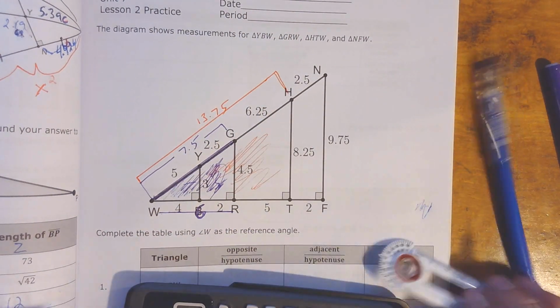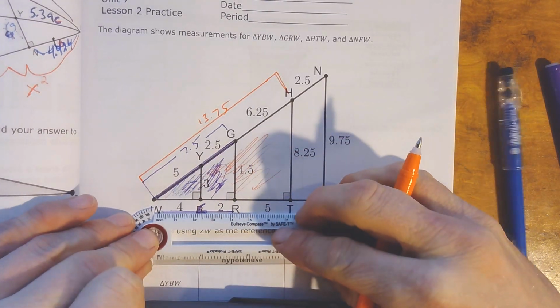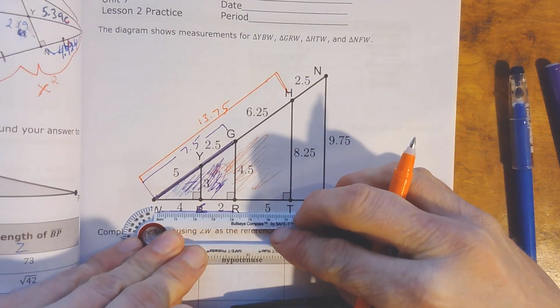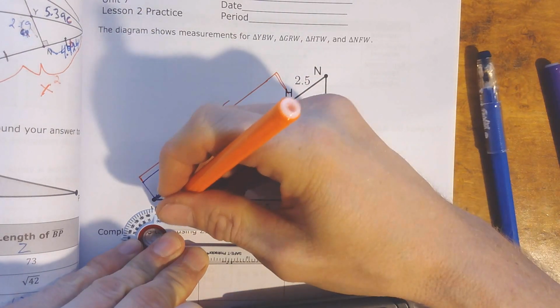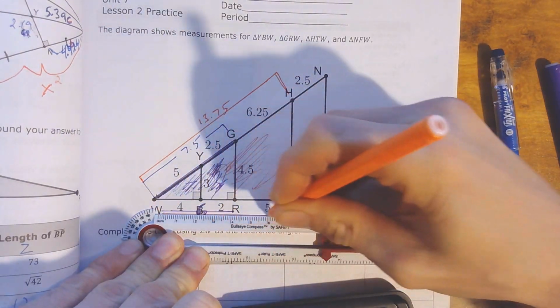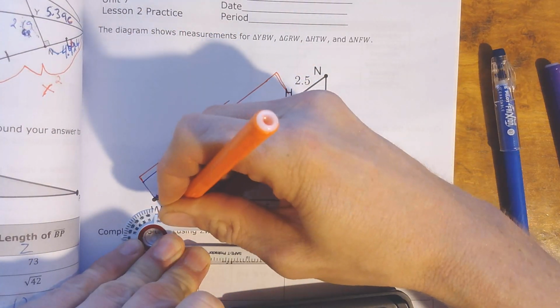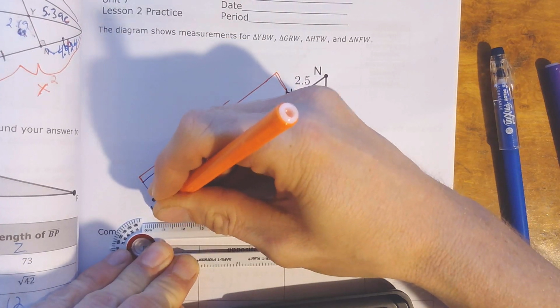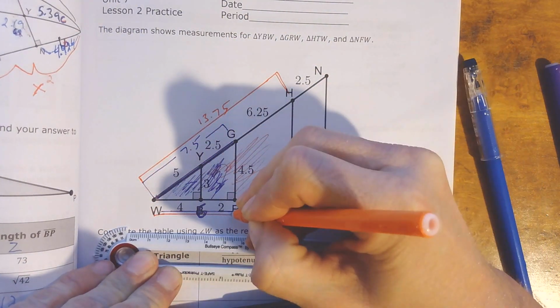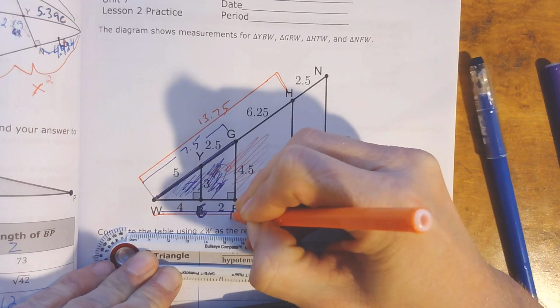And then this will be 6 plus 5, which is 11. So this will be 11 here. Alright, that's 11.